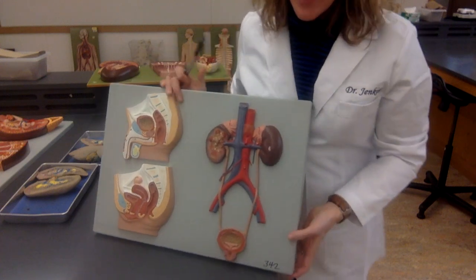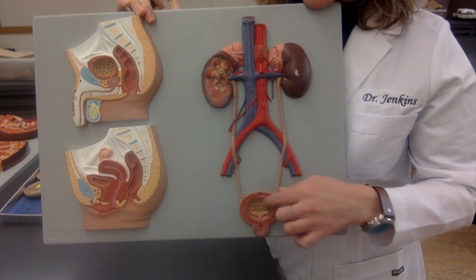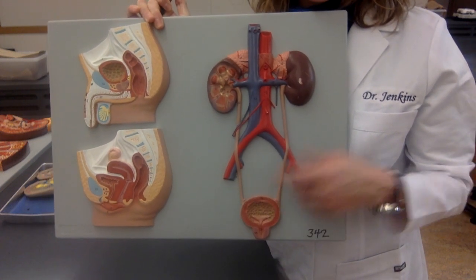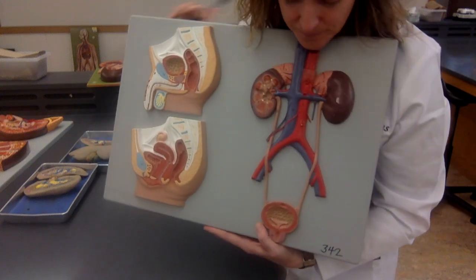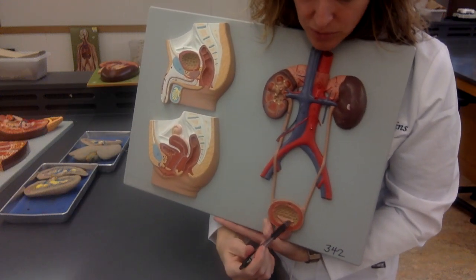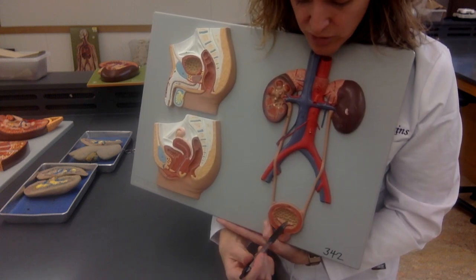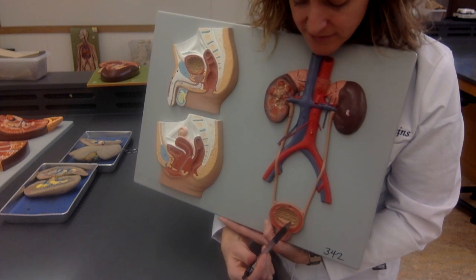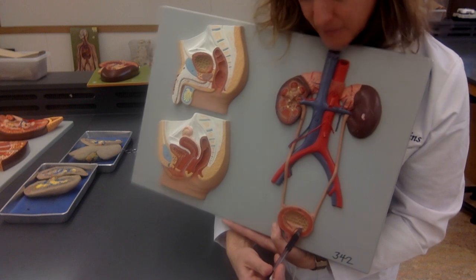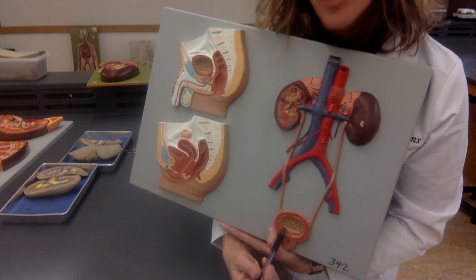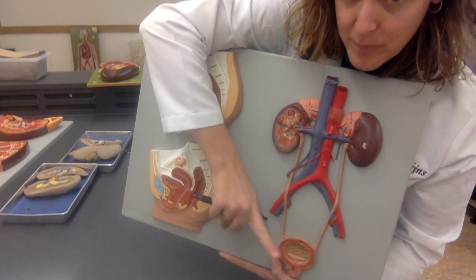Up close, looking at the bladder, you'll be able to see the rugae. So there's rugae or folds, just like in the stomach, to allow for stretch. We're going to be able to see the trigone. So the trigone is a pyramid shape formed by the ureteral orifices. You see these white little balls? They're there to indicate a little opening. The ureteral orifices are the openings where the ureters come into the bladder.